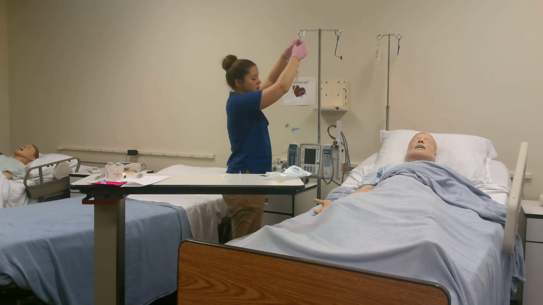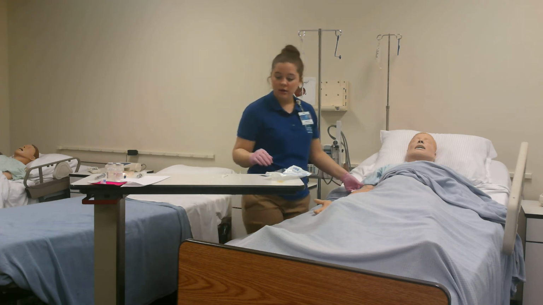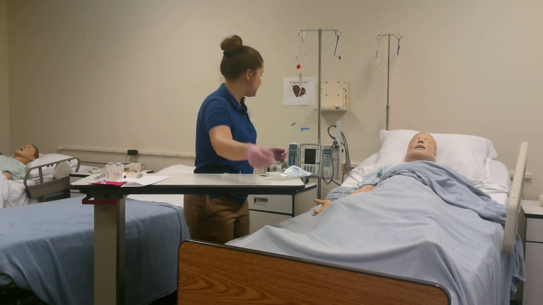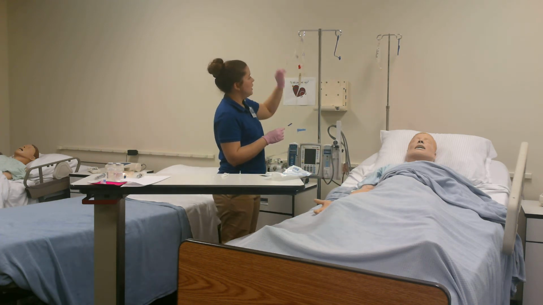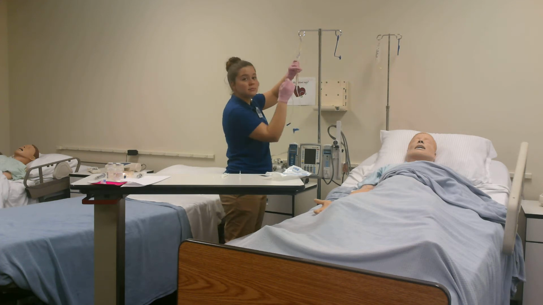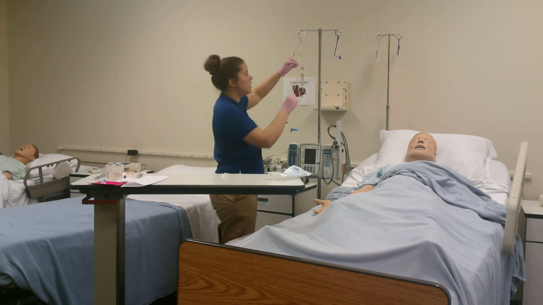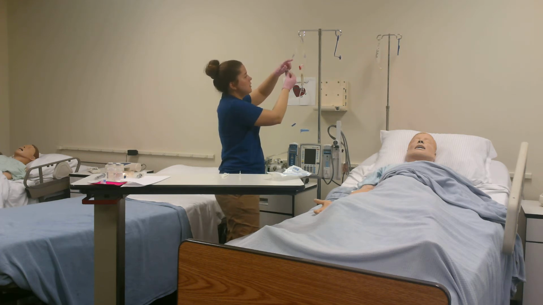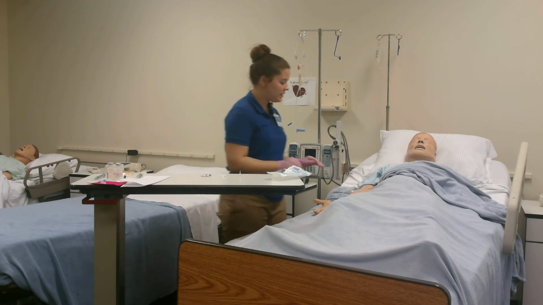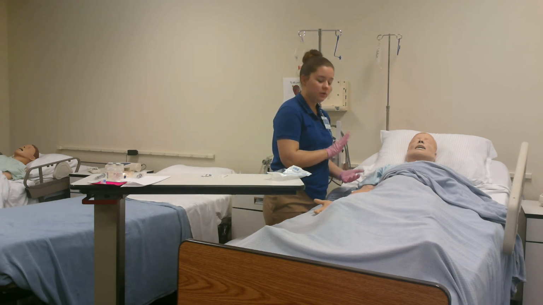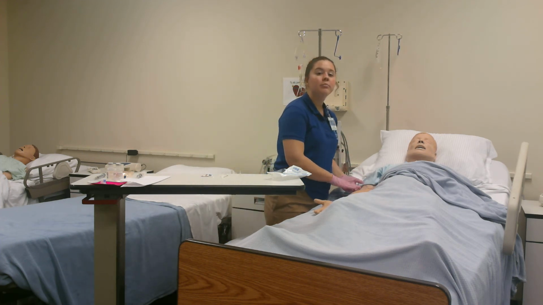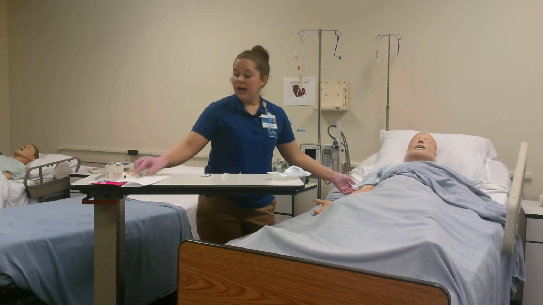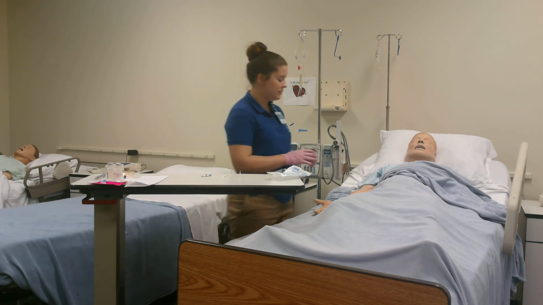Okay, there you go, Mr. Jackson. And I'm going to put my clamp on that. Excuse me. I'm going to put my alligator clamp on this, cleaning it with my alcohol swab. Okay, alligator clamp is in place. There we go. And now I'm going to, again, push 3 milliliters of saline into Mr. Jackson. I have my pre-filled saline syringe.